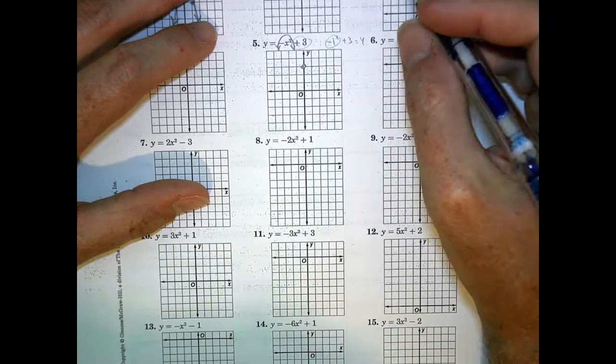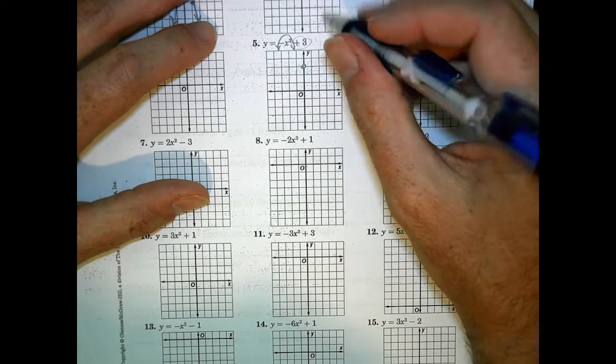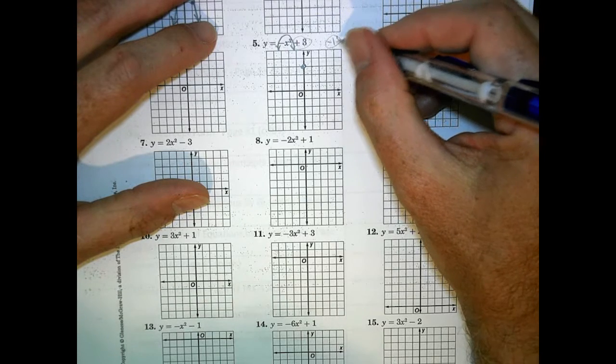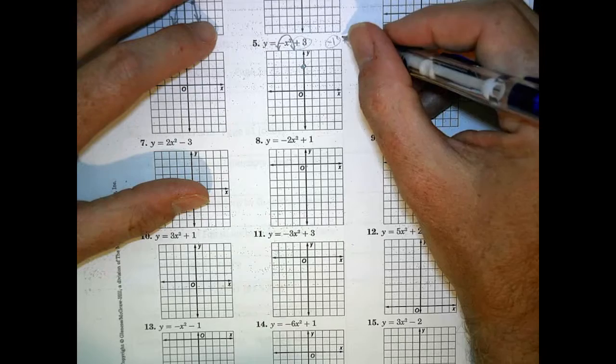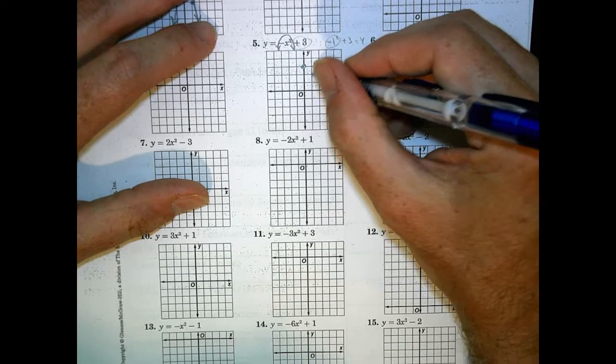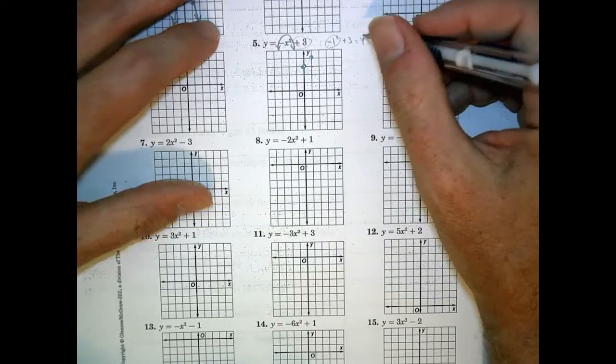Negative 1, that seems weird, doesn't it? Negative 1, let's check it out again. So negative 1 squared plus 3 should be curving down. So 1 plus 3 is 4. 1, 2, 3, 4. That doesn't seem right. But let's keep going here.